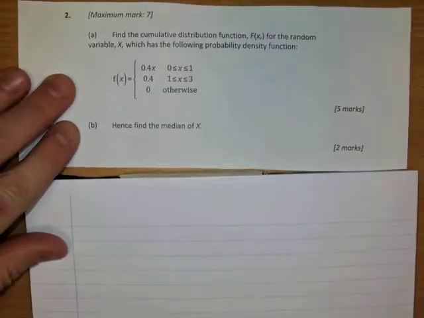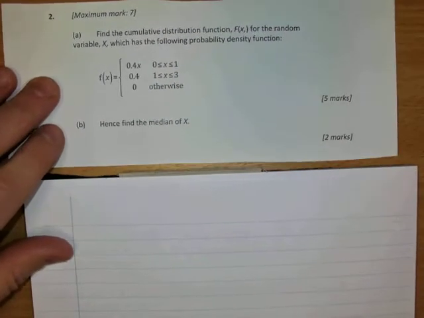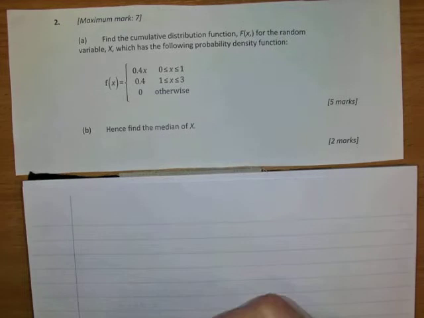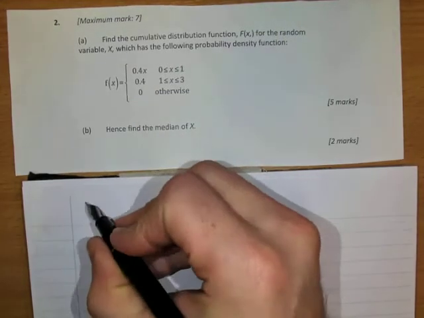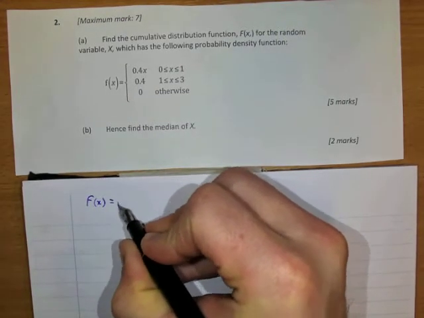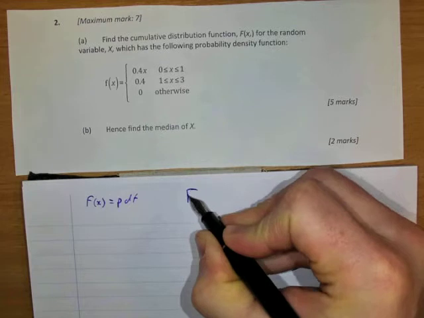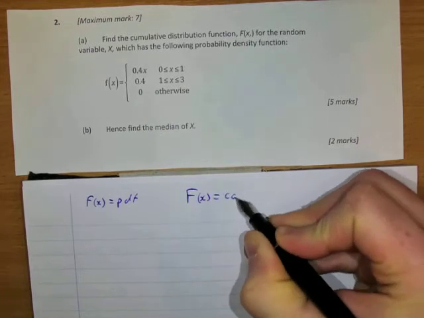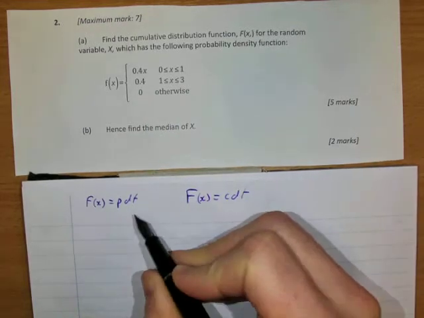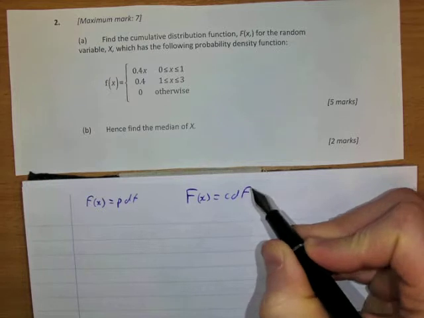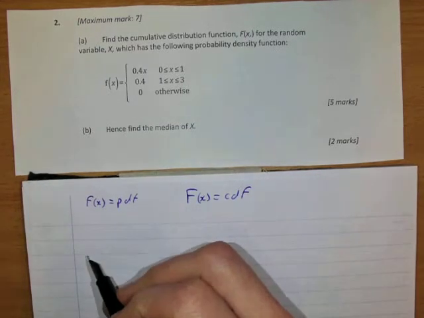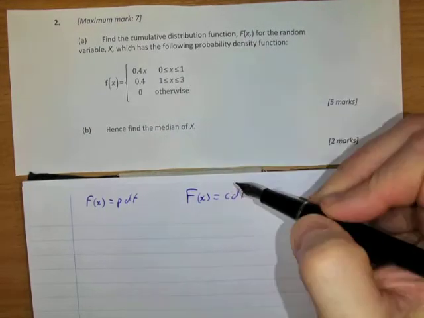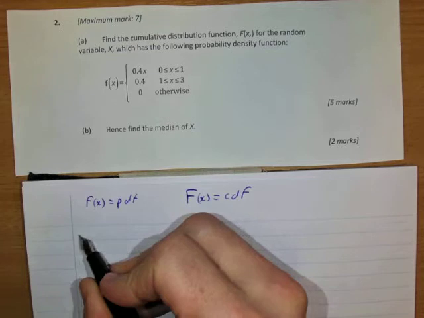Second question on the stats paper, talking about CDFs and PDFs. So firstly, it's important that we know that little f of x is a PDF and capital F of x is a CDF. So this is equal to a given value. This is a cumulative, a running total. So we're given the PDF and we're being asked to work out the CDF in part A.